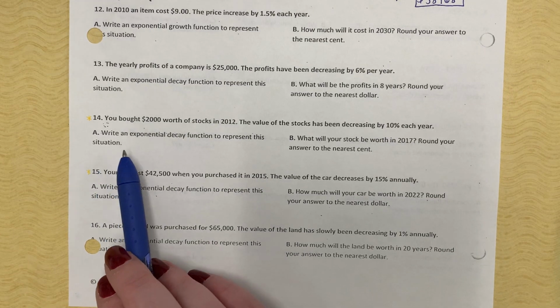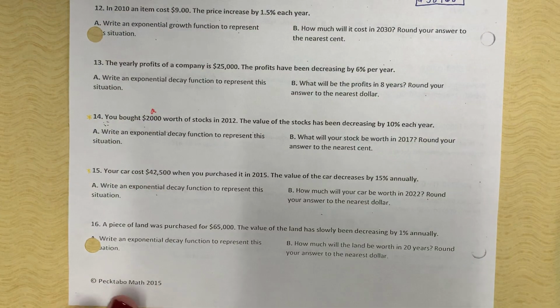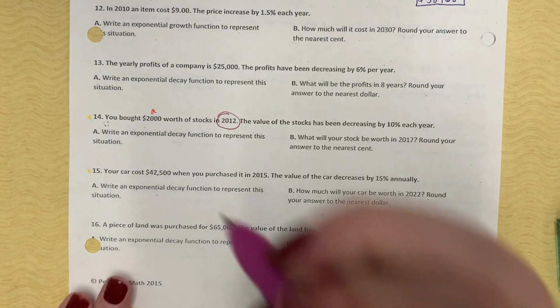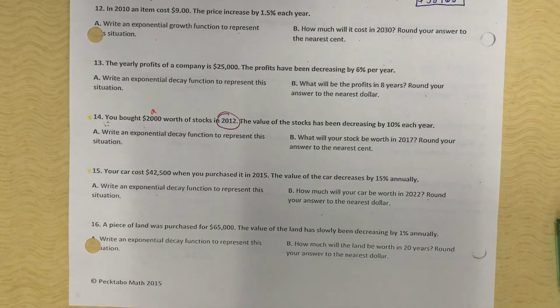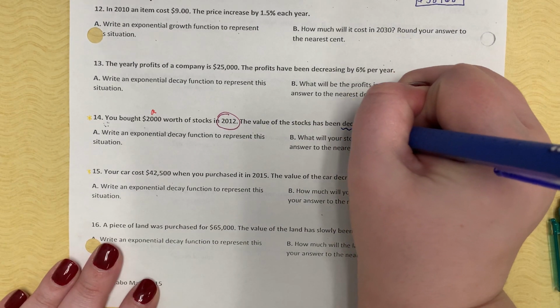You bought $2,000 worth of stocks in 2012. Well, that sounds like our starting value. That's what we started with. That's what we bought. And notice that it's in the year 2012, so I'm going to circle year. It's probably going to be important sometime. The value of the stocks has been decreasing. That was not a good investment. If you're losing money on stocks, you definitely didn't do well.